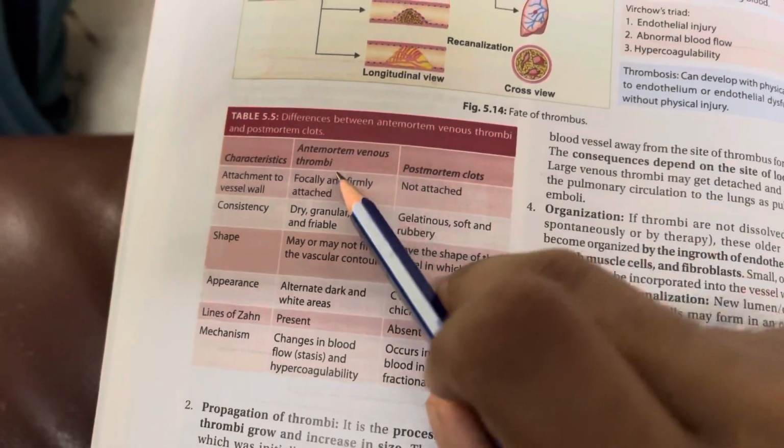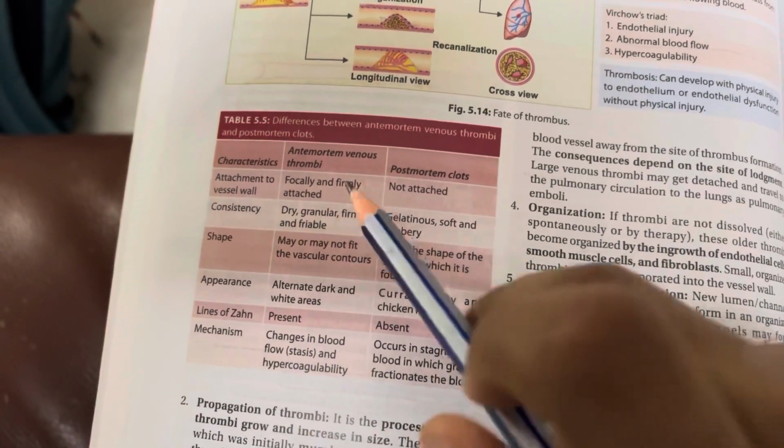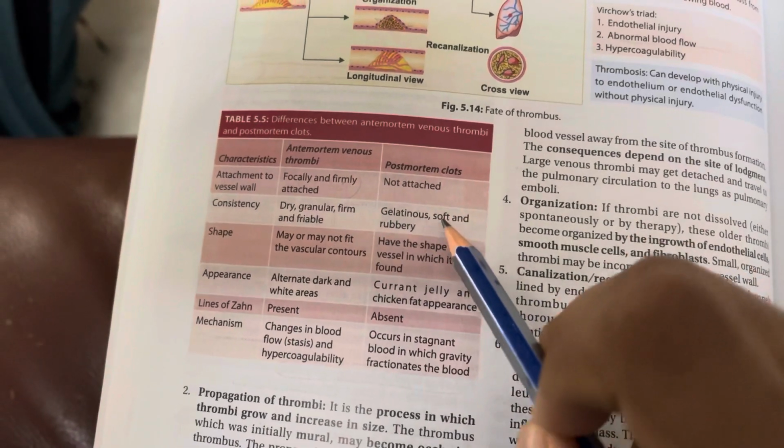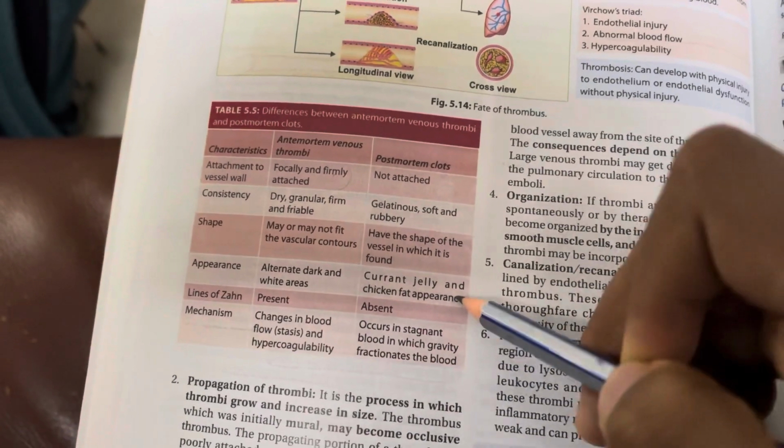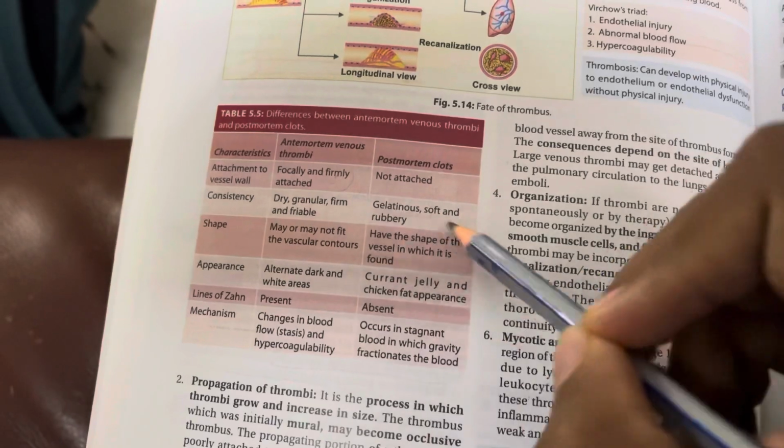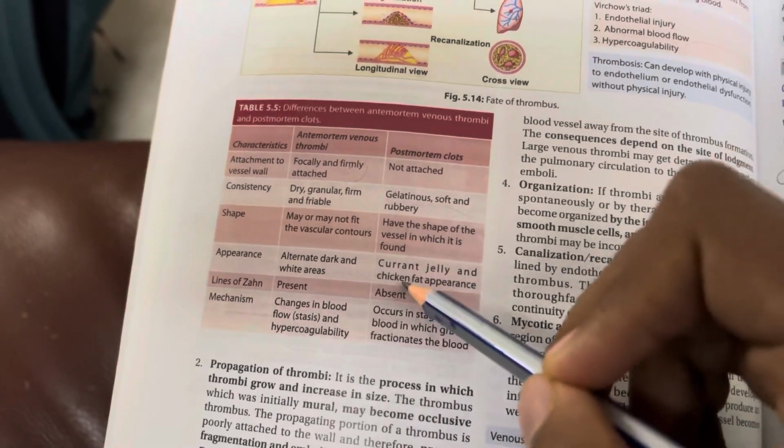And these are the differences. Antemortem venous thrombi are firmly attached to the vessel wall. Postmortem clots are not attached. They are gelatinous, with a currant jelly and chicken fat appearance. They have the shape of the vessel in which they are found, and lines of Zahn are absent.